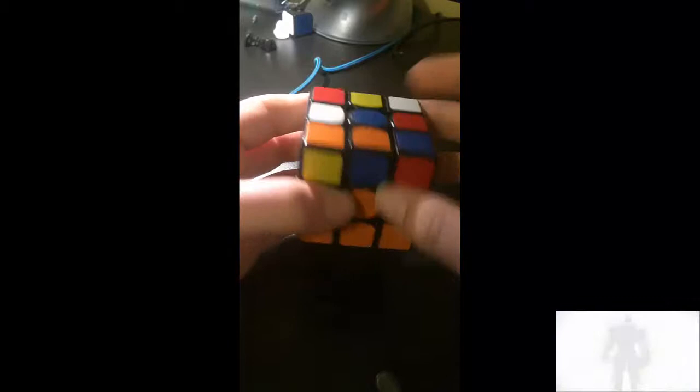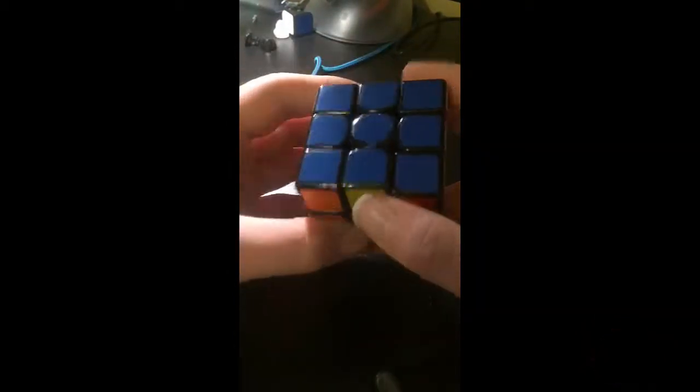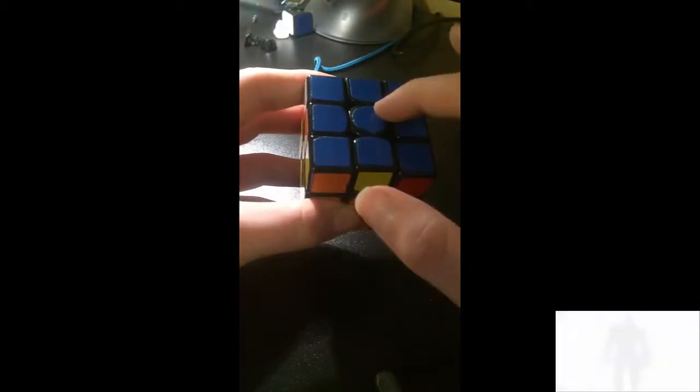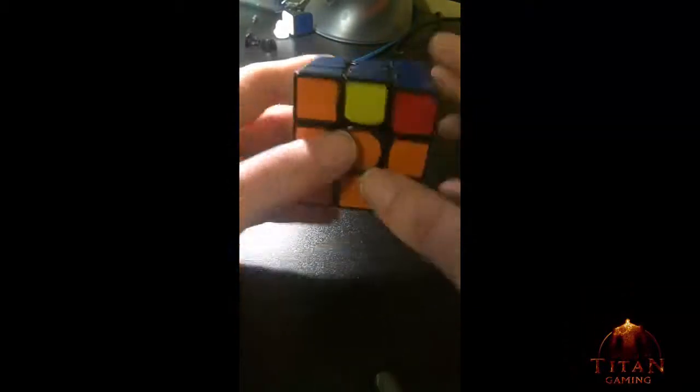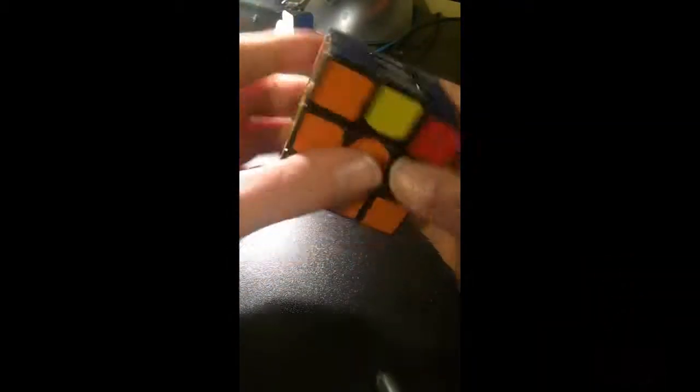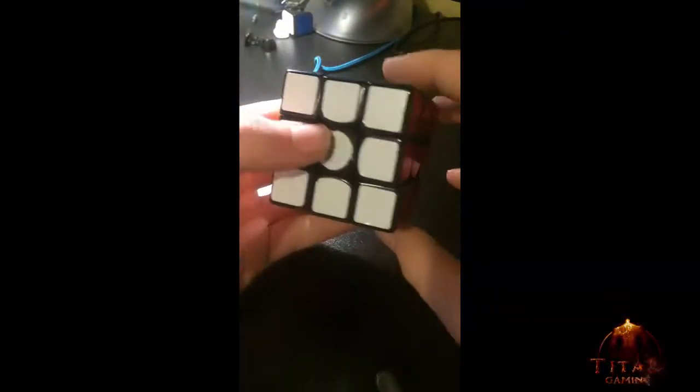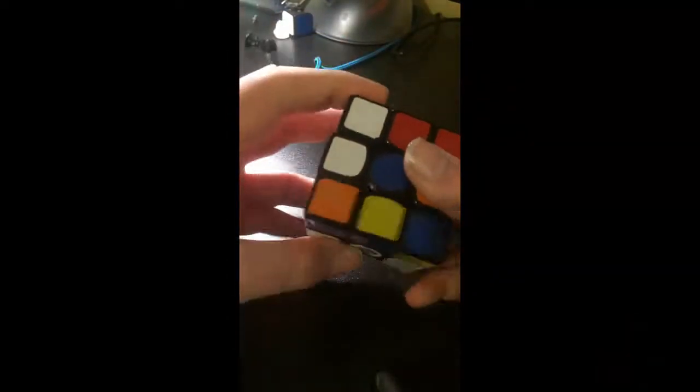What the OLL does is you do algorithms and correct the top side. It doesn't matter what side you're doing, but it corrects that side, and then the PLL is the permutation of the last layer to then solve the cube. But right now we're going to focus on the OLL.